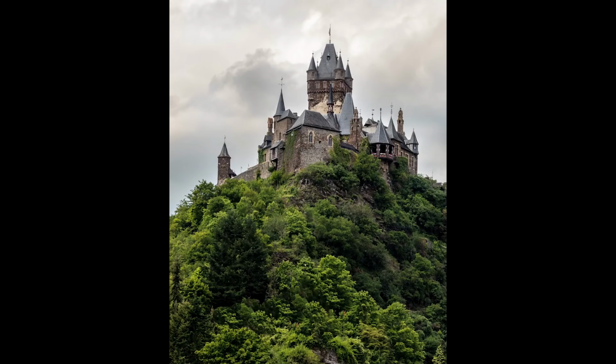Today we will use these photos and we will try to recreate this ghost theme photo manipulation. So let's start.